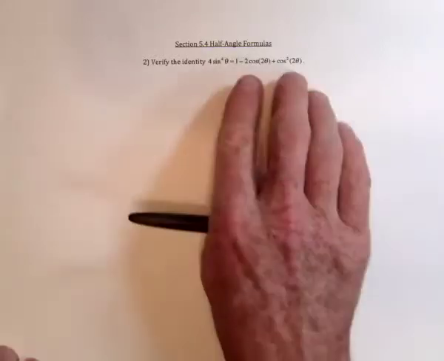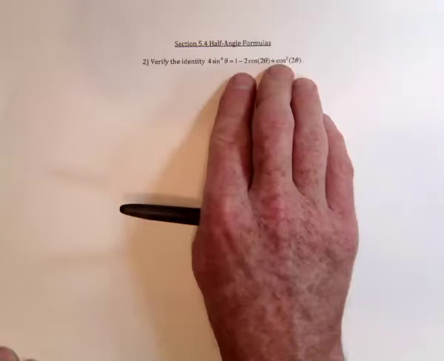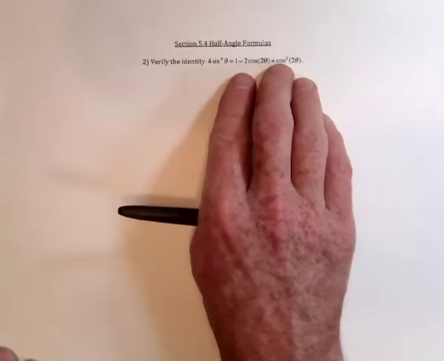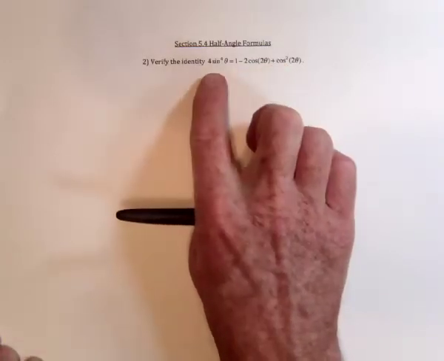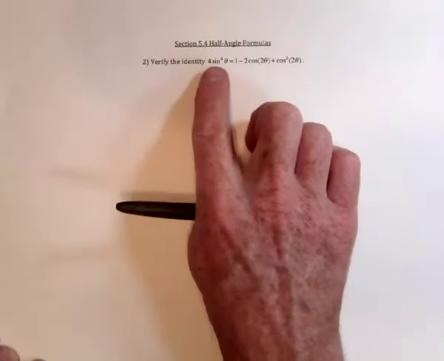Well, with this one, I would usually start with the side that has more things to work with and then simplify it to be this side. But just for a challenge, I think I'm going to start with this side.